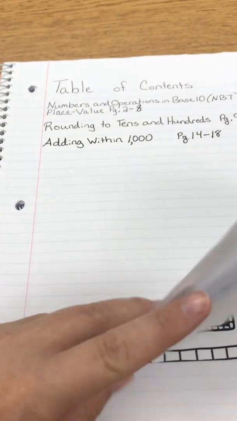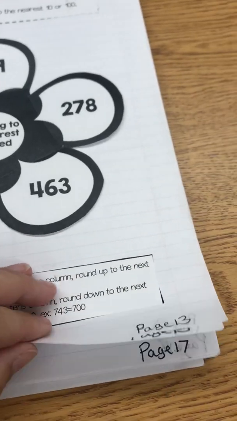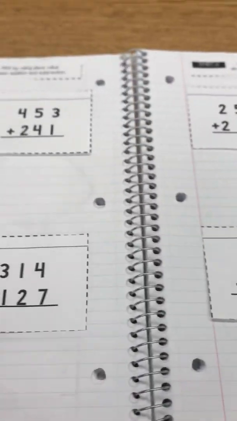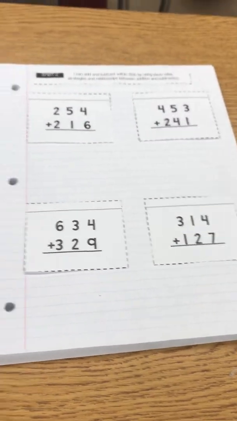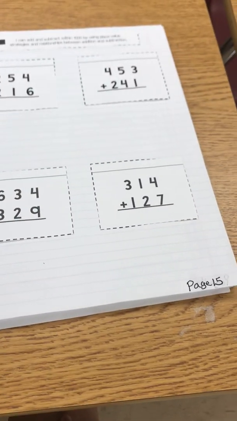All right, so let's go to page 14 next. Hopefully all your page numbers are labeled. Okay, so this is my first sheet. Now you got duplicate copies of this. As you can see, my page 14 looks identical to my page 15.